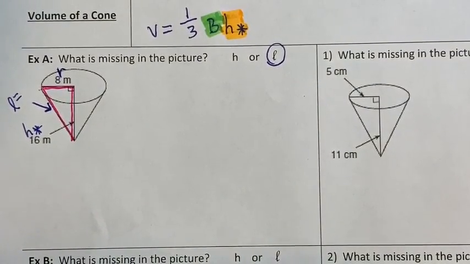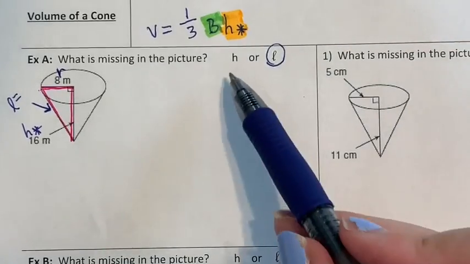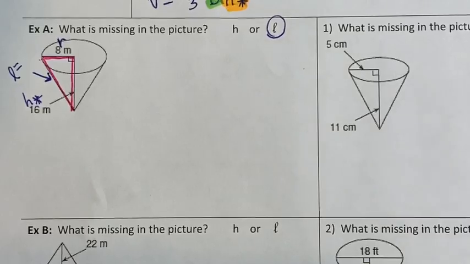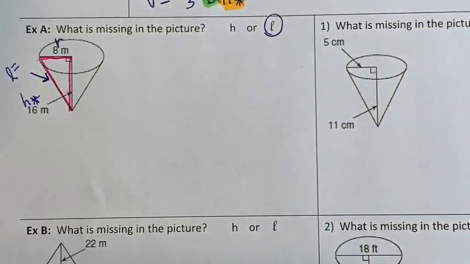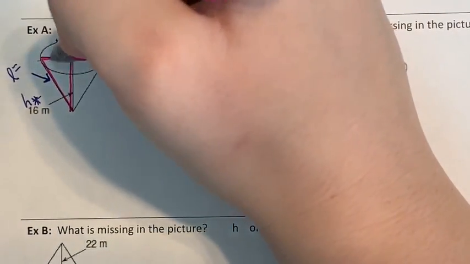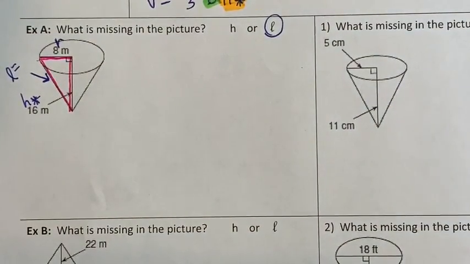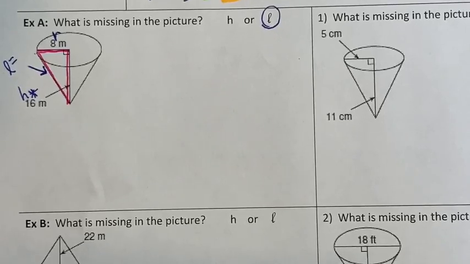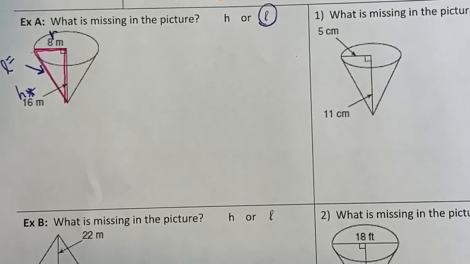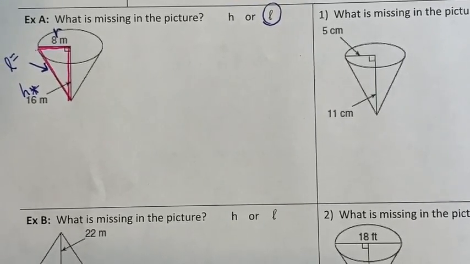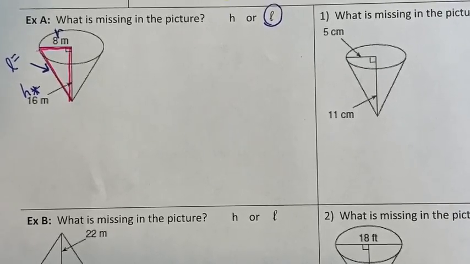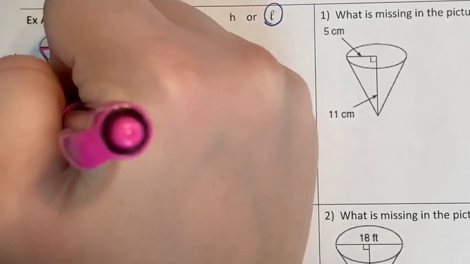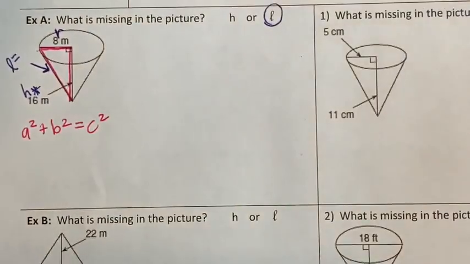In every one of these cone problems, you will be given either height or slant height, and you will have to find the other one. The way you find the missing height or slant height is by looking at this right triangle that I emphasized here in pink. And we're going to use something called the Pythagorean theorem. Hopefully that sounds very familiar to you. We actually had 3 standards last trimester working with it. And what the Pythagorean theorem says is a squared plus b squared equals c squared.